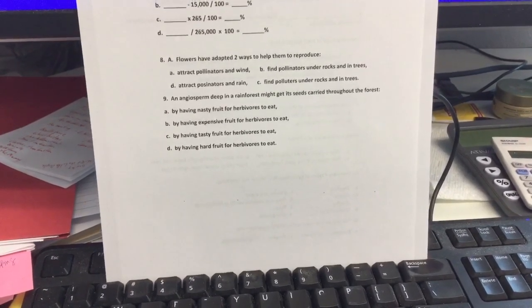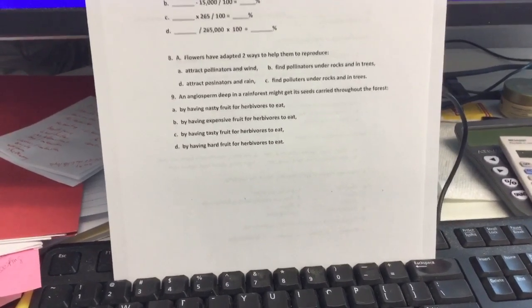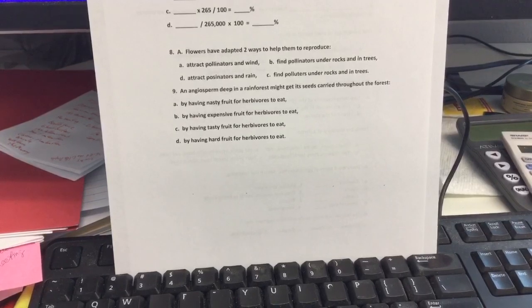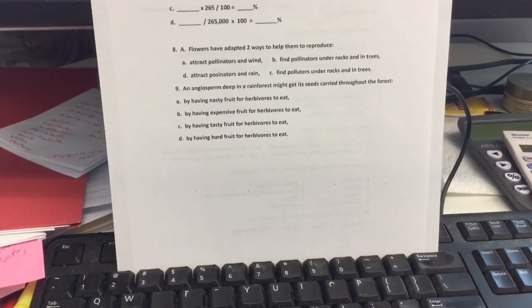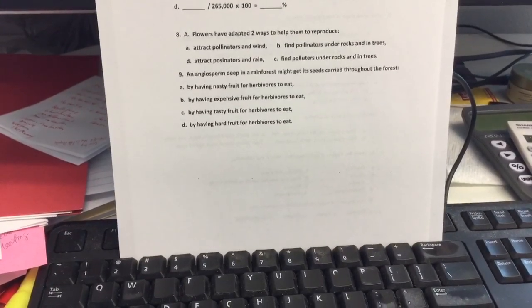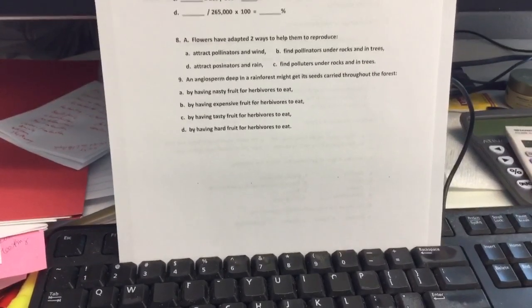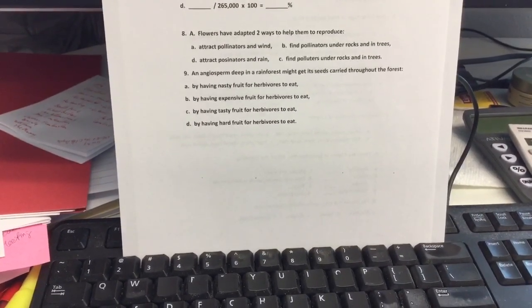Just ask yourself, would you want to eat nasty fruit? You might want to eat expensive fruit, but trees don't really have money for that. Would you prefer hard fruit over tasty fruit? Yeah. C. The answer is C. Tasty fruit that herbivores like to eat.